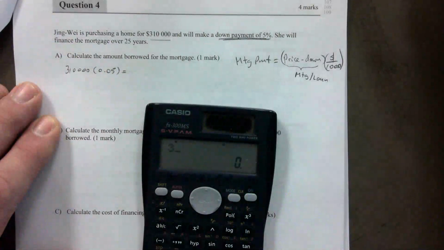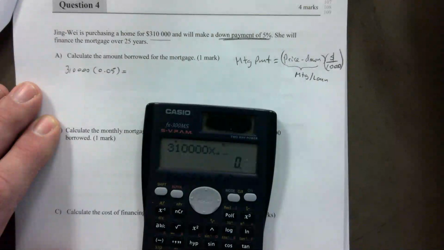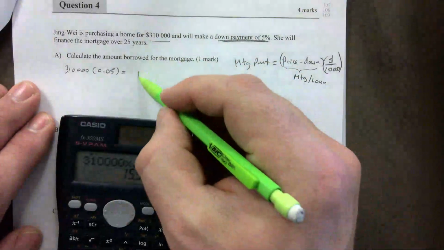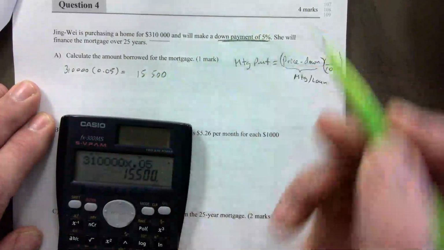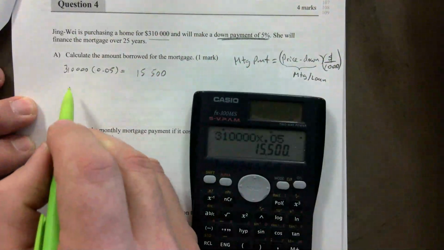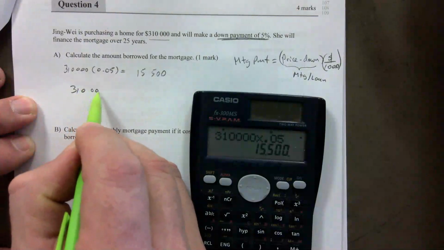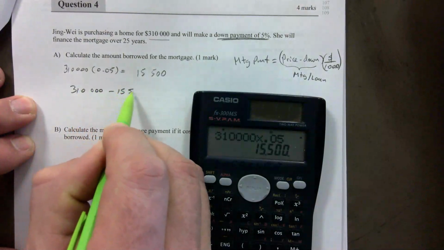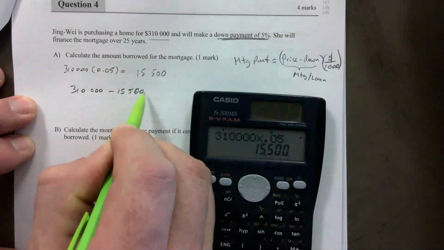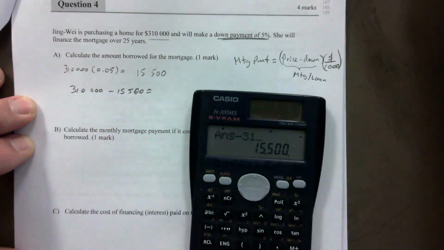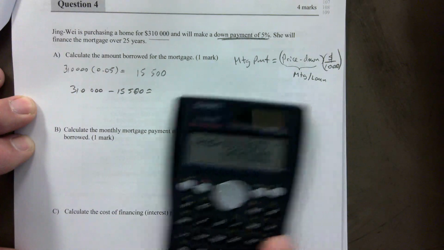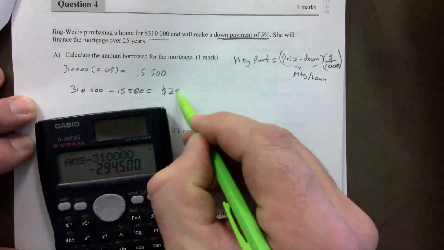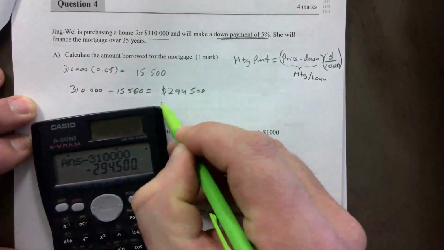And you got to bear with me here. 15,500. Okay. And then you go 310. I disagree with the way they marked this one. Just 1 mark for this. I don't think that is fair. Should be 2 marks in there. So it's 294,500. This is actually how much you are borrowing.